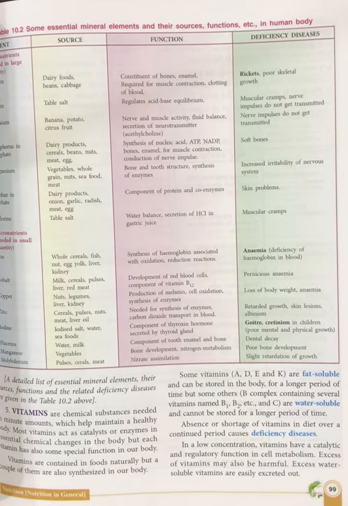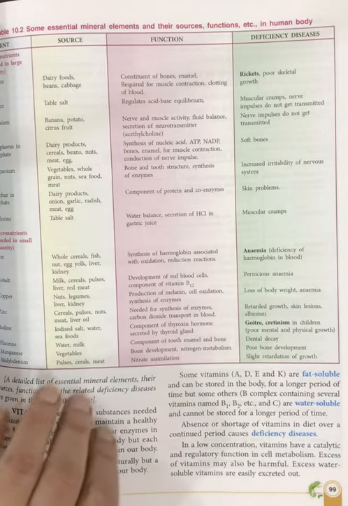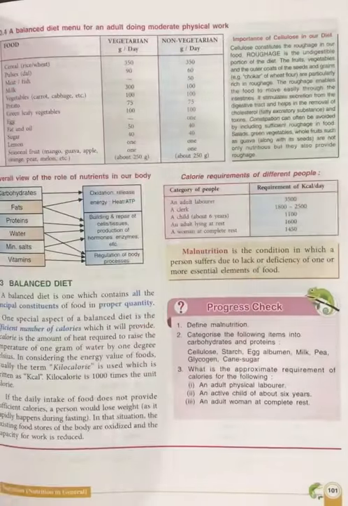And excess of vitamins may also be harmful. So when too much of vitamins are there in our body, they are also harmful. And excess water-soluble vitamins are easily excreted, removed from our body.